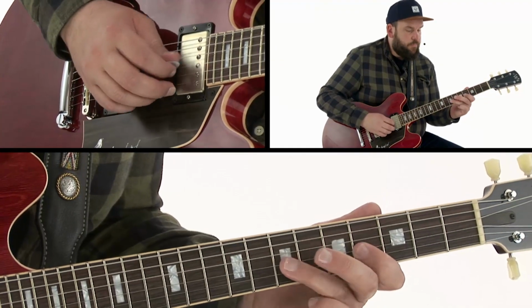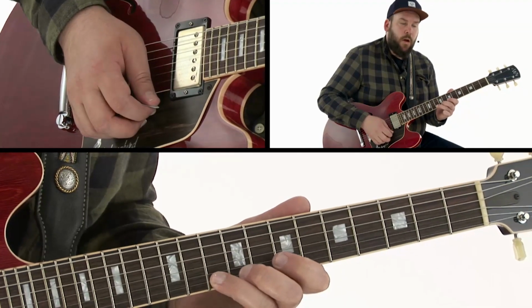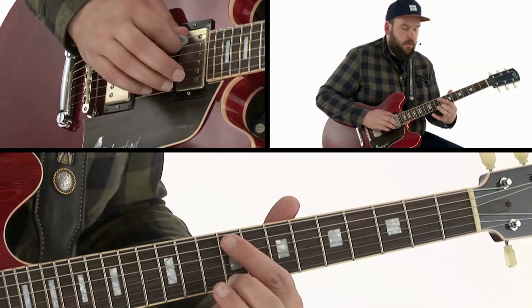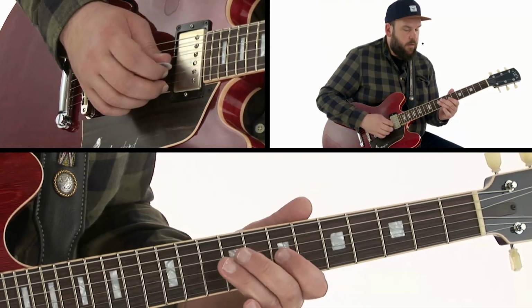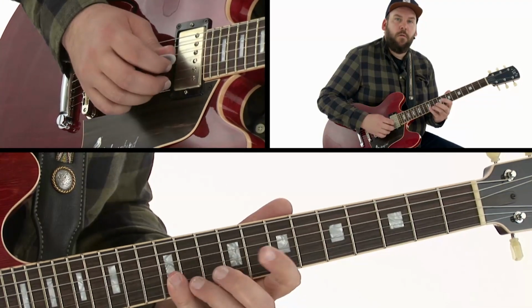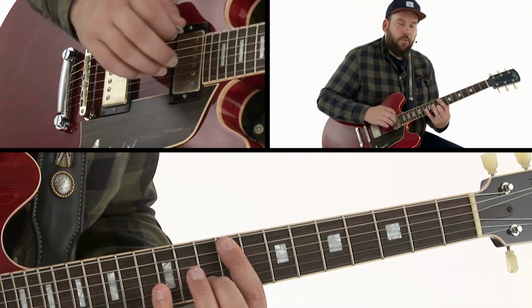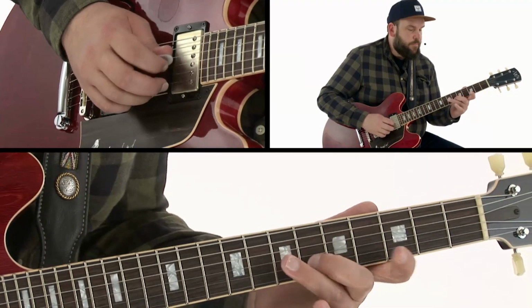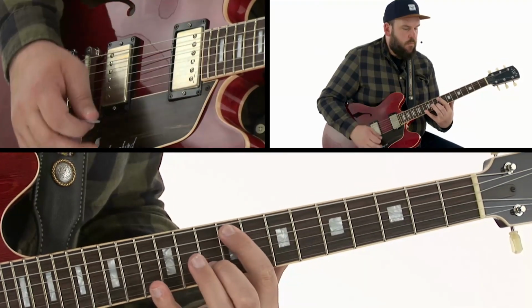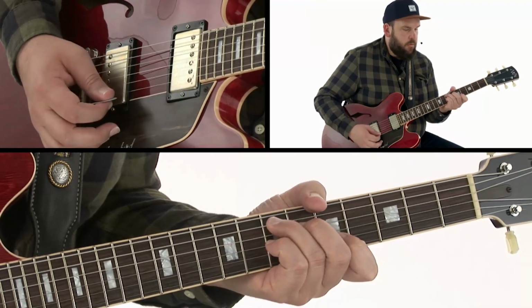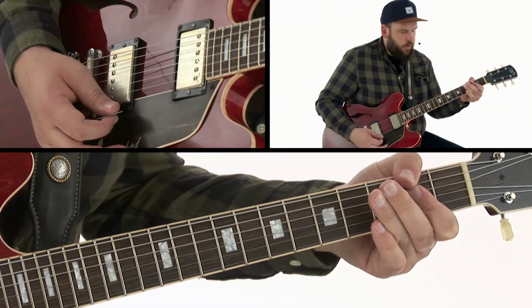So I'm going, right, diminished, and then right here is the 5th of that F sharp minor chord, right? So let's see. Again, I'm kind of encircling this minor third of the chord. So that's, right, that's what I'm playing over.